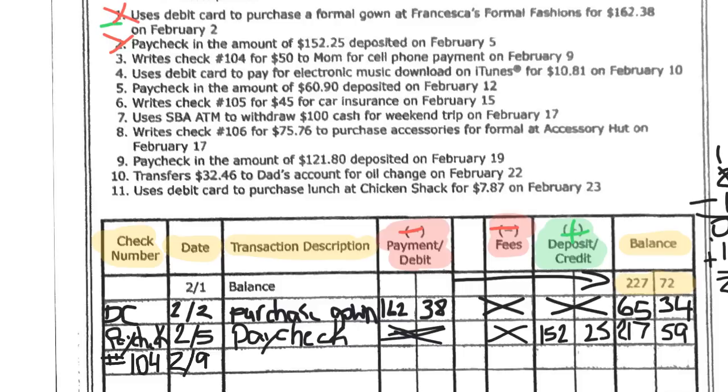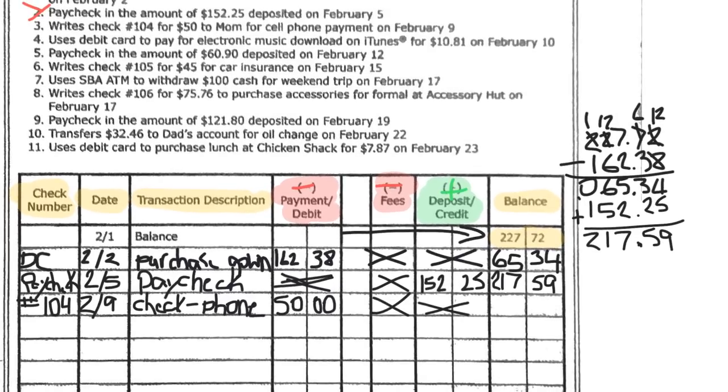And we'll put check for phone, or whatever abbreviation you want to. This part does not have to be exactly like mine. Okay, now let's think. Is this money we're getting or money we're paying? It's money that we're paying to Mom. So we are paying $50. I have enough money to pay for this in my account right now, so I shouldn't have any fees. And so we don't have any deposits, so we don't have to do that. So our last little step here is we need to subtract that $50 from our $217.